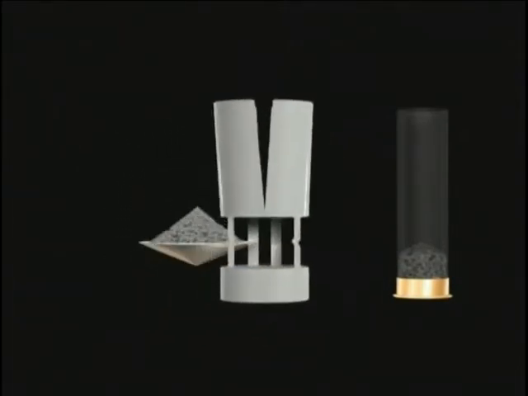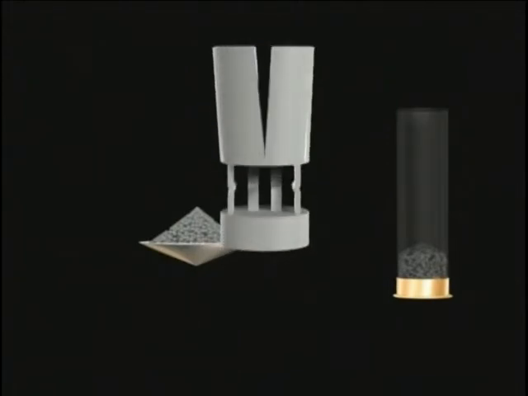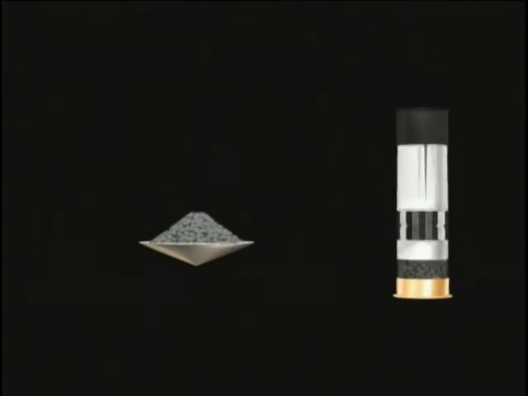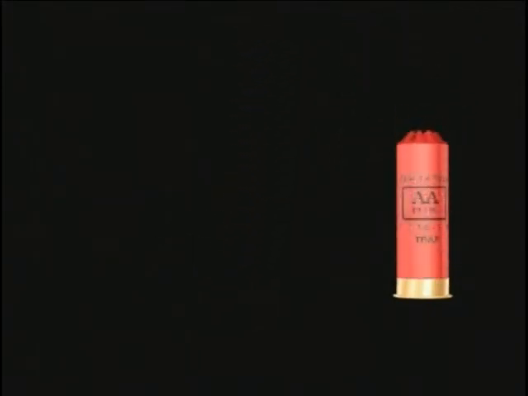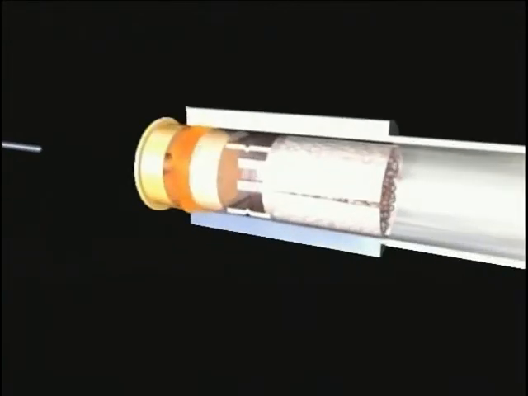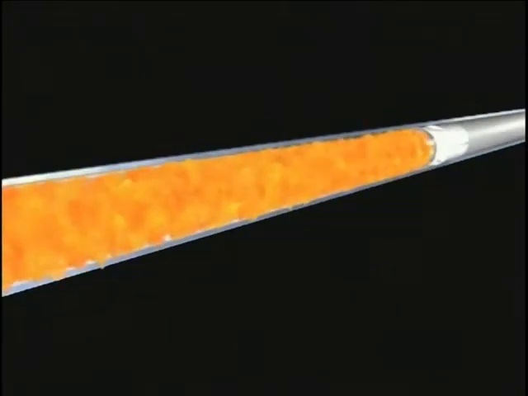The 5th component of the shot shell is the wad. The wad separates the powder from the shot and holds the shot together as it travels down the barrel. Without the seal provided by the wad, the hot gases generated by the burning powder would just blow through the shot.